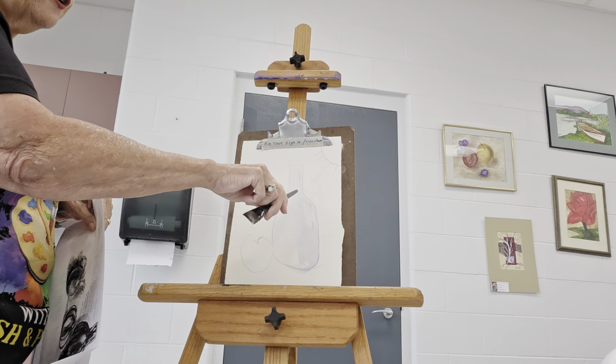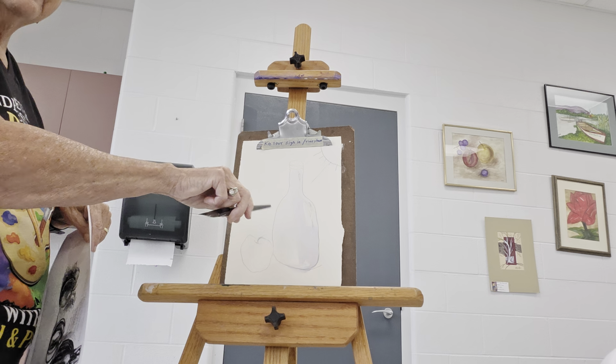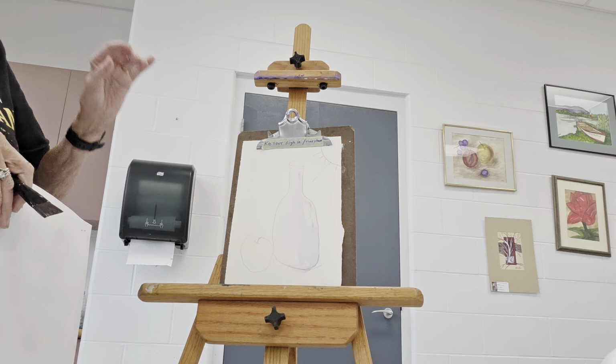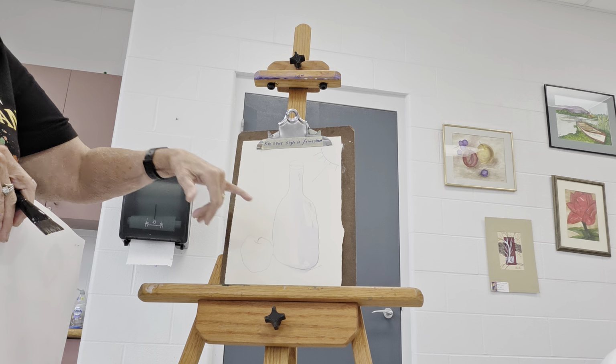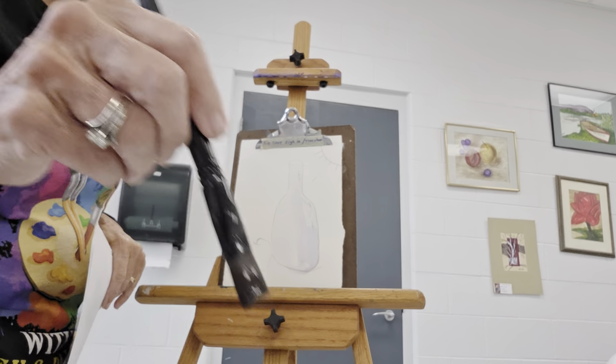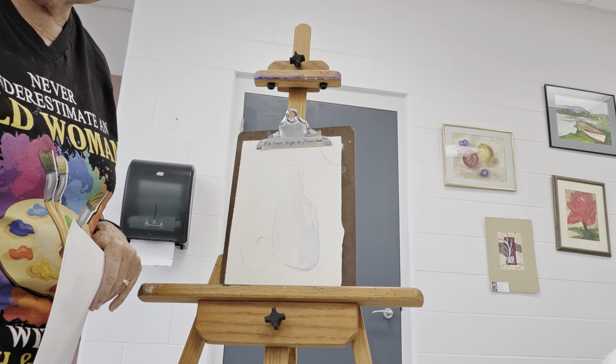Light's this way, so farthest away from the light is here, the left side. Now you could also have a reflective light this way. I've got to be conscious of that, I might want to leave some of that light. Okay, so I'm going to get a little bit darker.